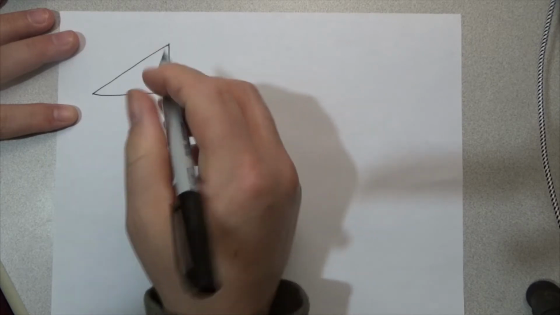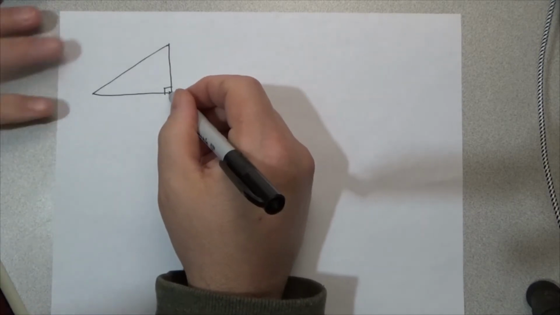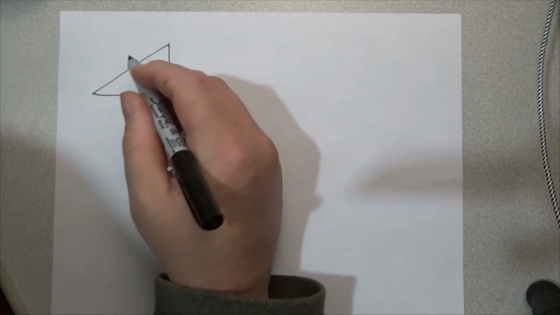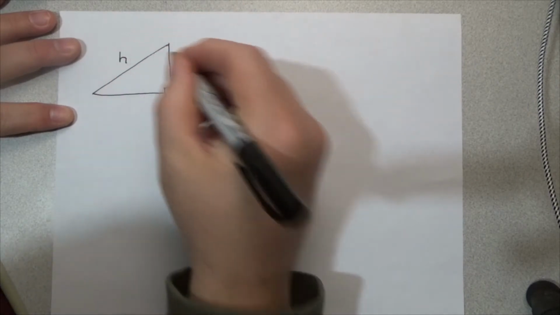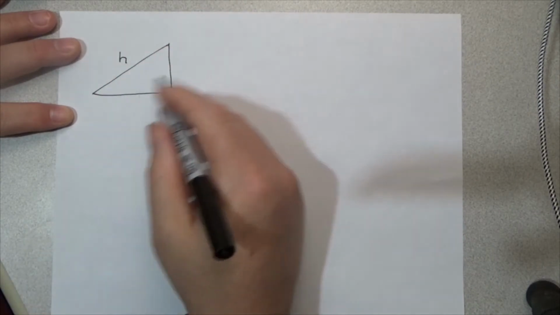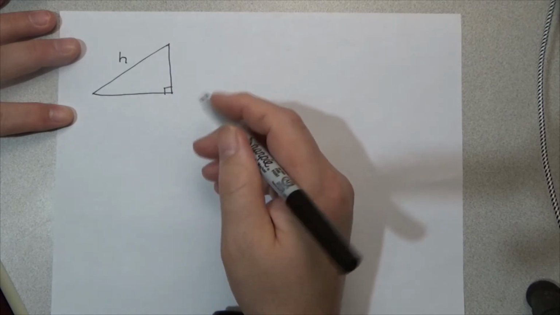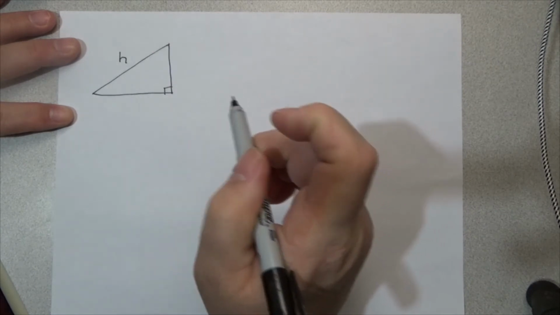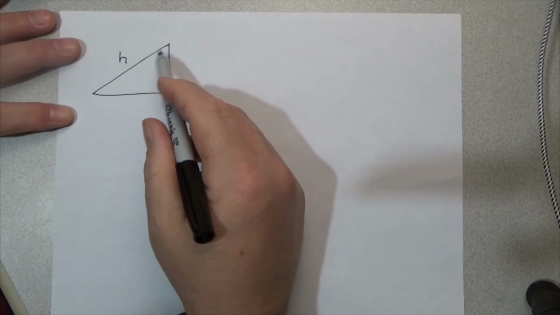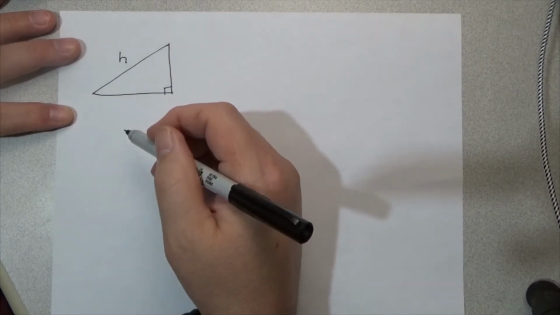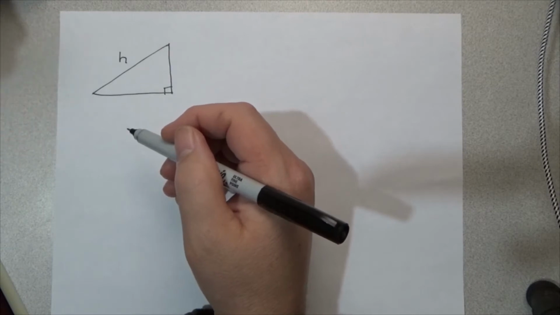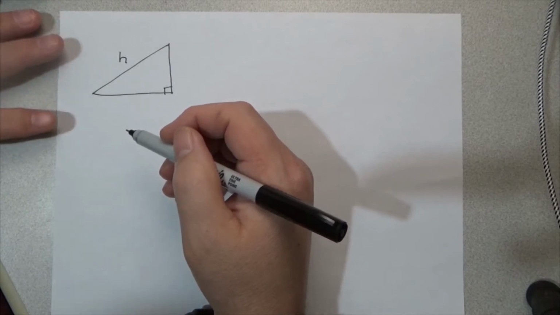All right, so we already know, like I said, this is the 90, and the opposite of the 90 is the hypotenuse. Now the other two sides, what we call those, all depends on which one of these two angles is going to be the reference angle. The reference angle just means that that's the angle that you're looking at the triangle through.